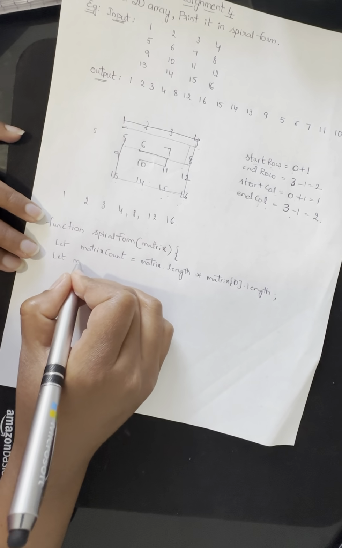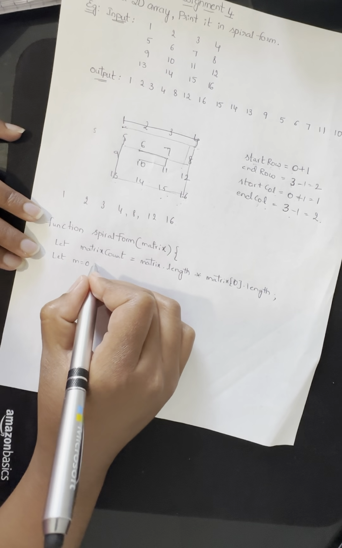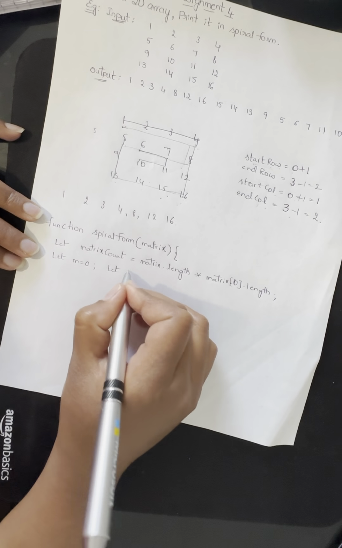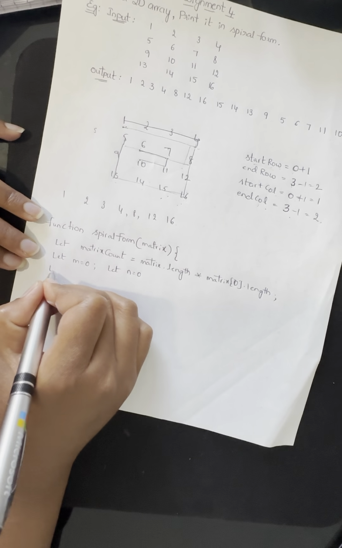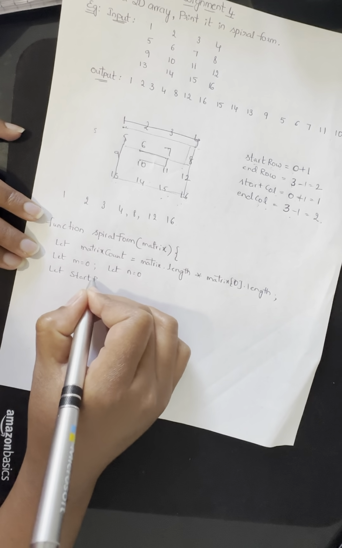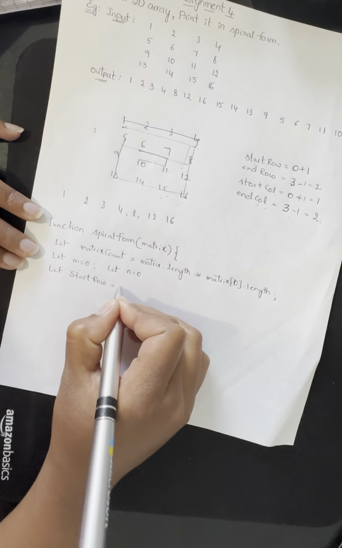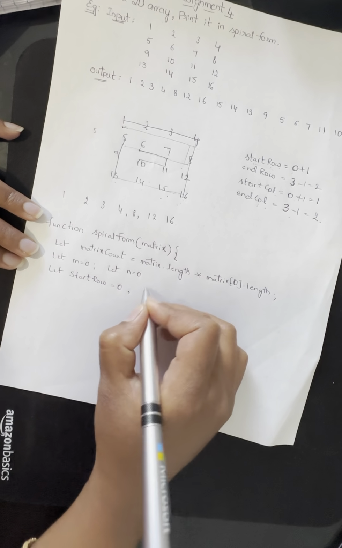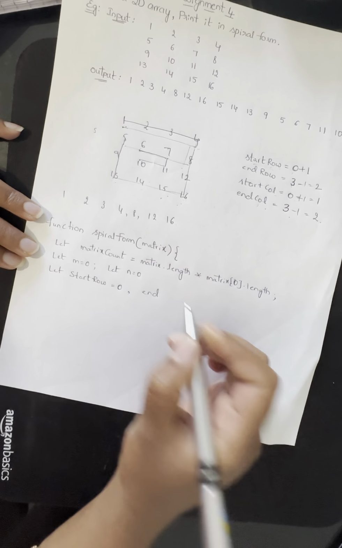Now I'm just declaring a few variables. And I'm declaring a start row, end row, and a start column and end column.